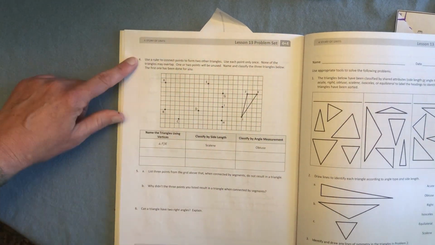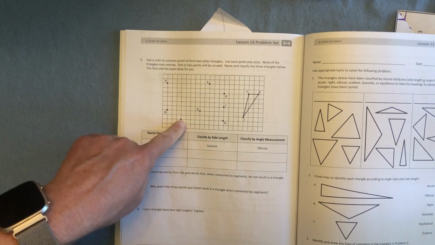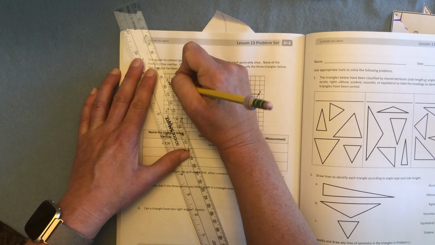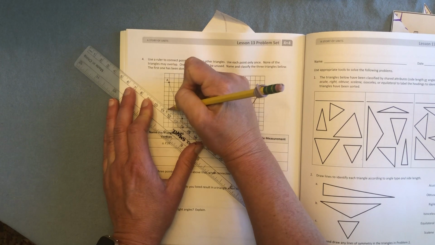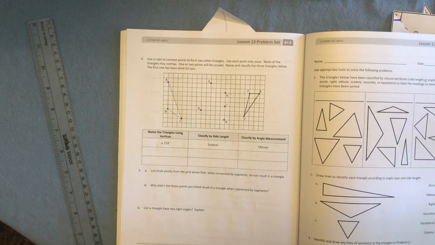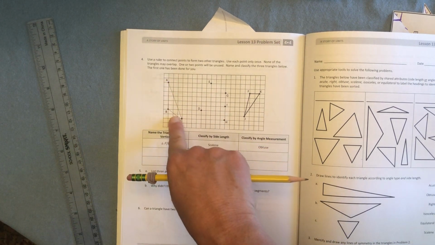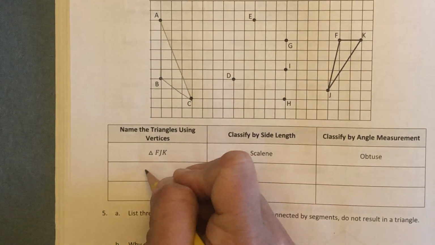And when you get over here, this one is going to be a little bit tricky, but I'd like for you to try it. It says to use a ruler to connect points to form 2 other triangles. And so here, you might just take a ruler and you might connect points. It says you can only use each point once, so you've made this one. And we have a triangle, and this triangle's name is going to be triangle ABC because he has points ABC.